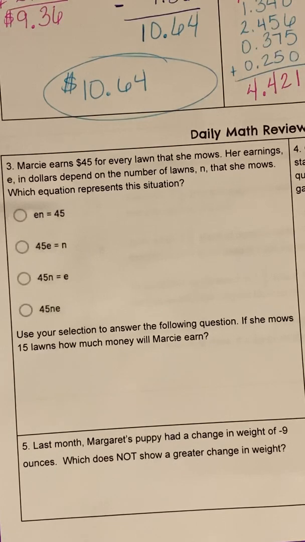Marcy earns $45 for every lawn that she mows. Her earnings, E, in dollars, depend on the number of lawns, N, that she mows. Which equation represents this situation?